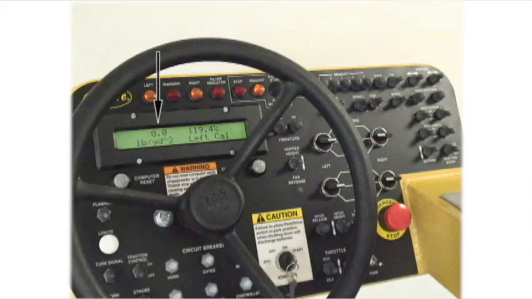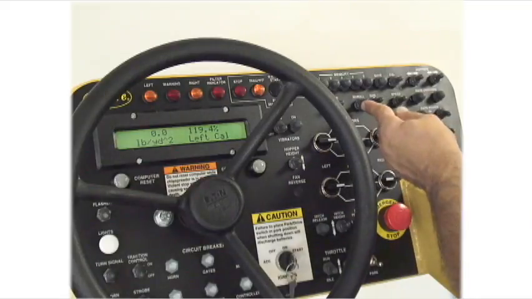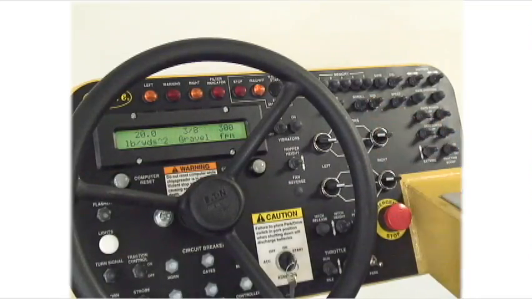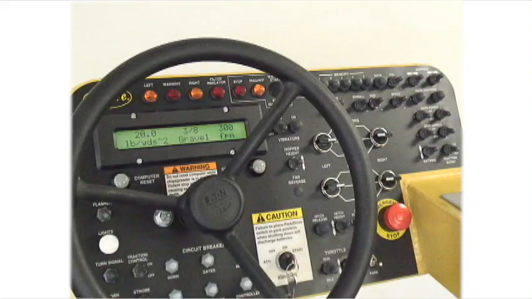The calibration for the left and right hoppers is now complete. To exit the calibration screens, press the scroll switch up 2 times to return to the main operator's screen. The calibration screens can be exited at any time by pressing the scroll switch without changing the calibration. The calibration is changed only by pressing the Save push button.